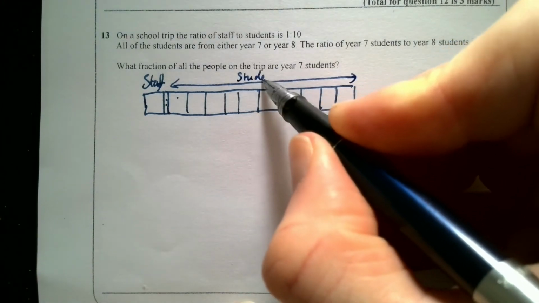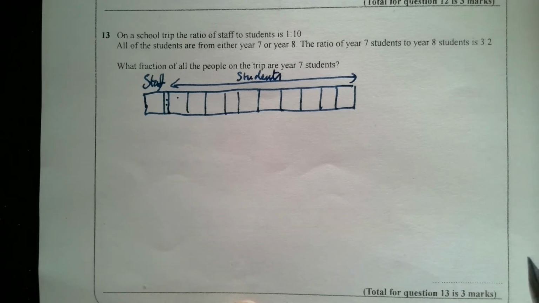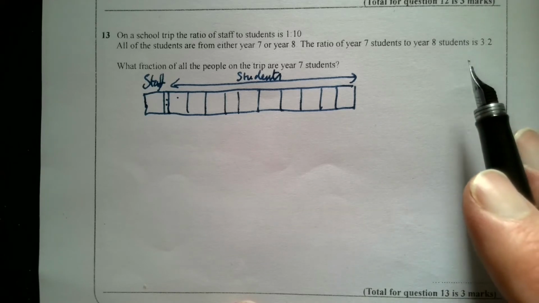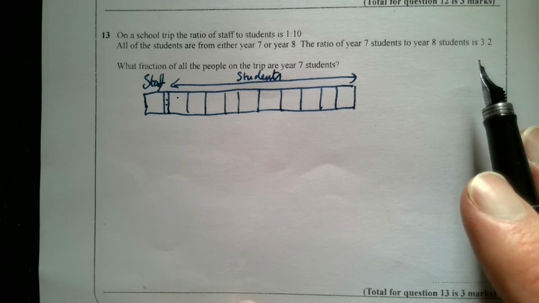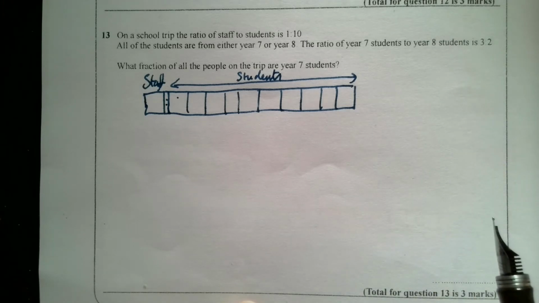So I've got 10 students. This time it's not about whether they're boys or girls, it's about whether or not they're year 7 or year 8. All of the students are either from year 7 or year 8. The ratio of year 7 students to year 8 students is 3 to 2. What fraction of all of them are year 7?